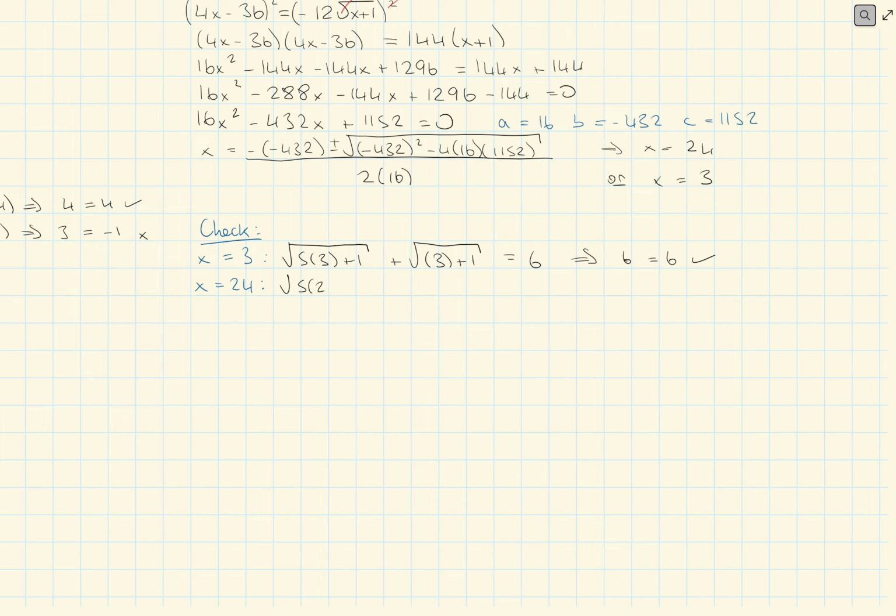And now we test 24. Again, all into the calculator. 5 times 24 plus 1 under the root, come out of the root, plus, open a new root, 24 plus 1 gives me back 16. We get 16 is equal to 6, which isn't the case, so we reject. So we have only one correct answer, and that's x equals 3.